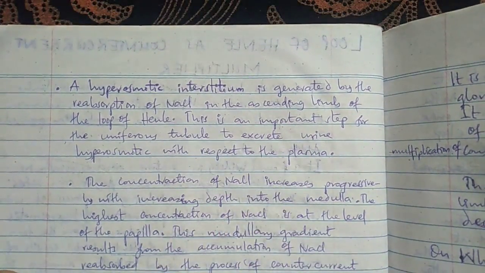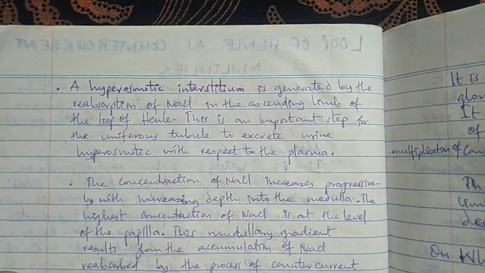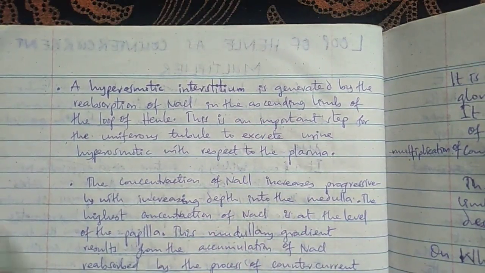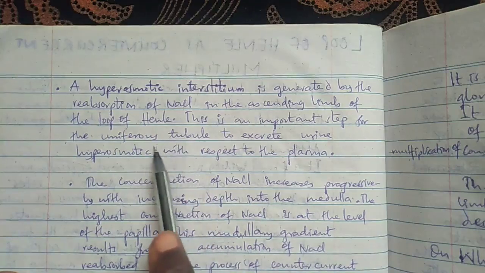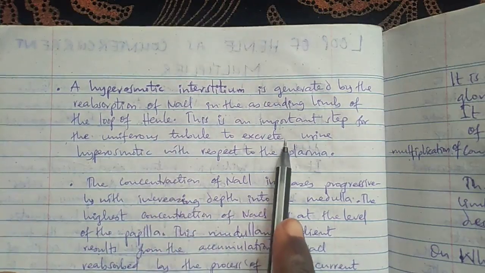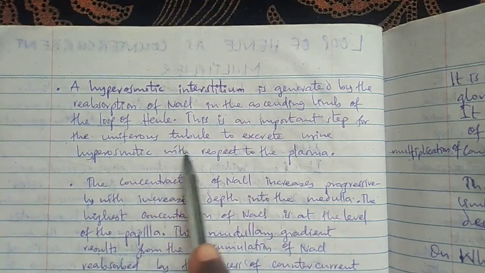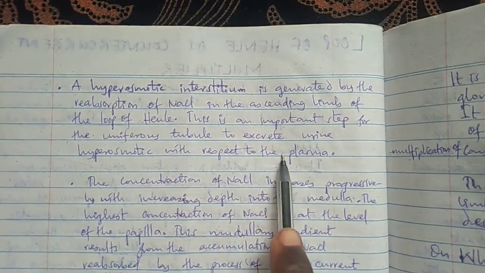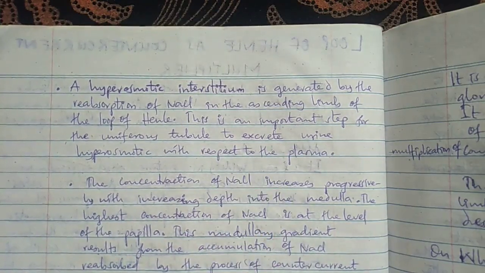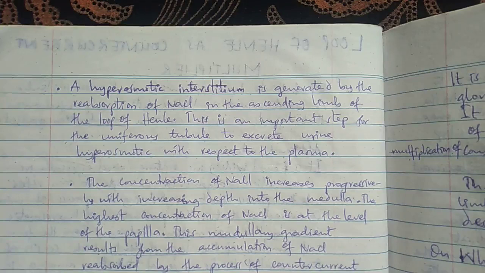Hypertonic manake yenye concentration kubwa. This is an important step for a uniferous tube to excrete urine hyperosmotic with respect to plasma. Unaona, kwa hii ni stage ya muhimu sana ili kwamba tubes za kidney ziweze kuexcrete urine ambayo ni hyperosmotic, yani concentrated. Kwa nini?